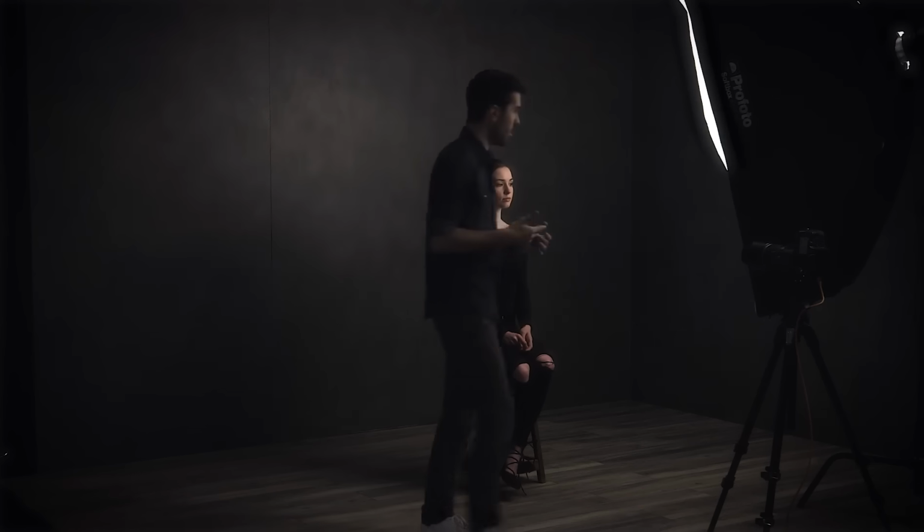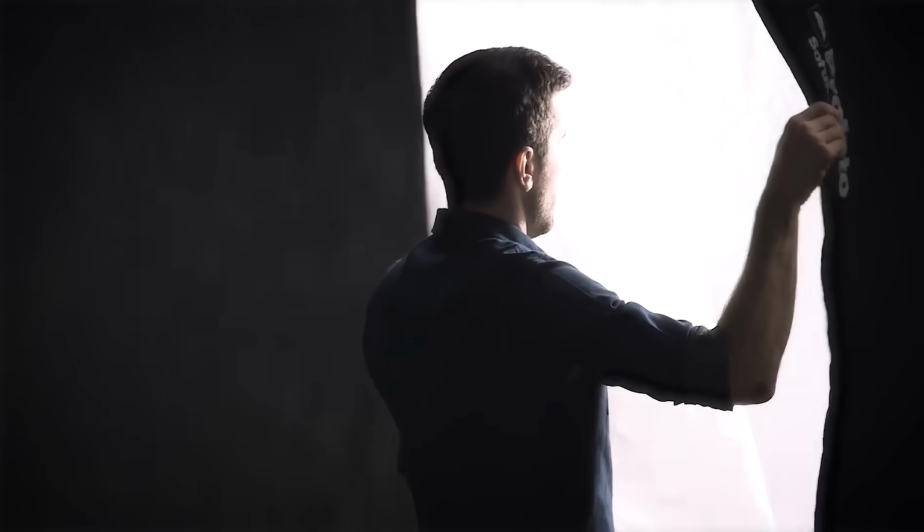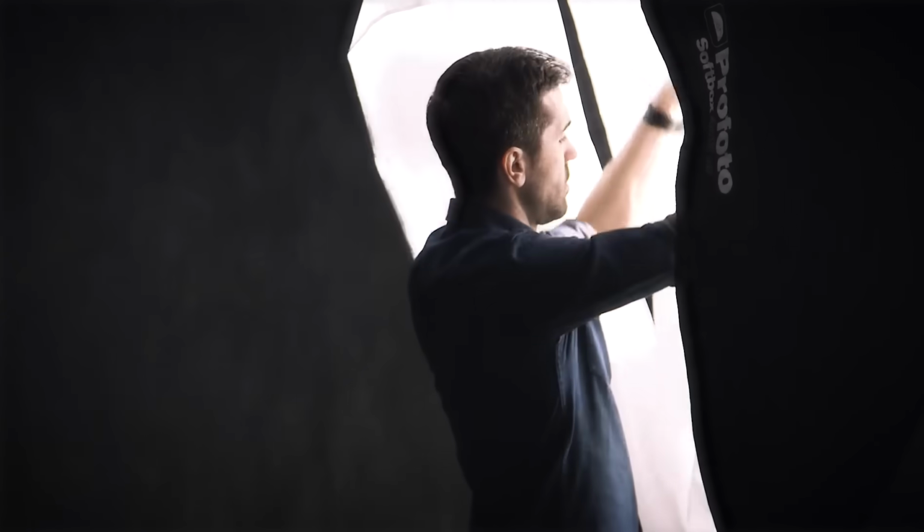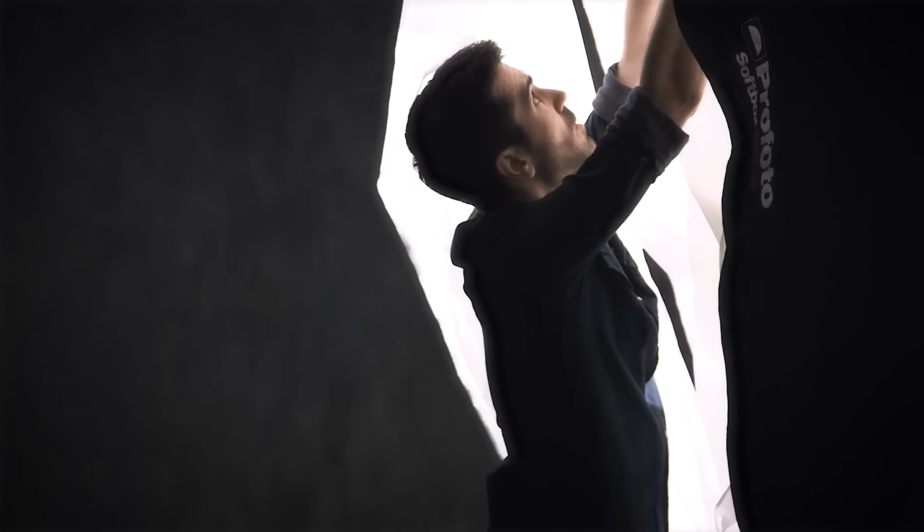Now I'm going to put the baffle back in to soften that light a little bit more.